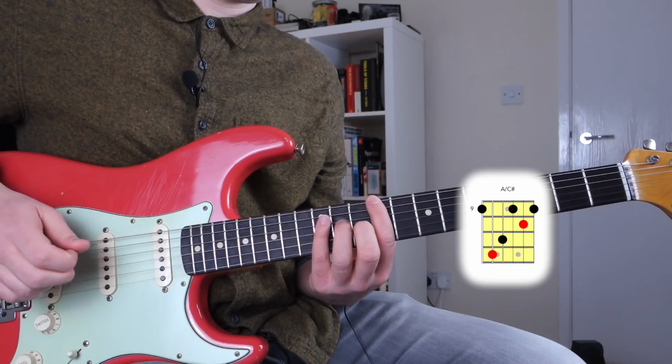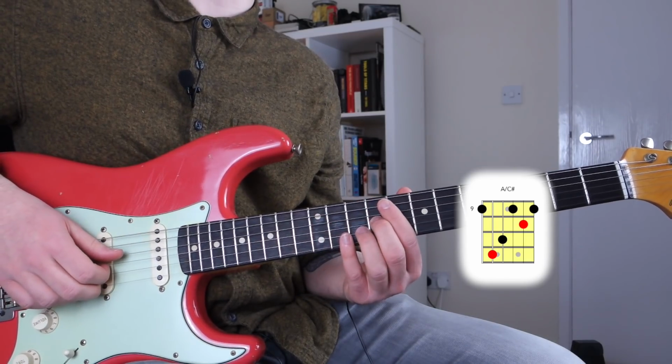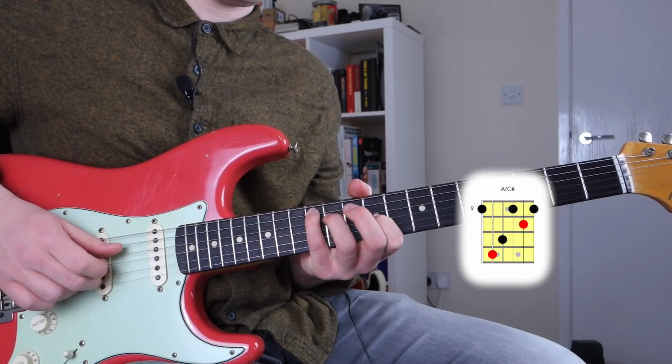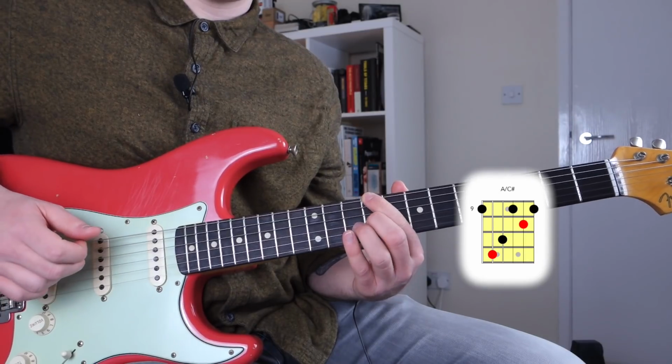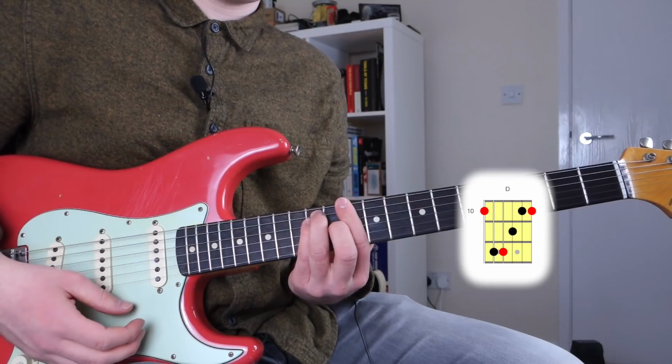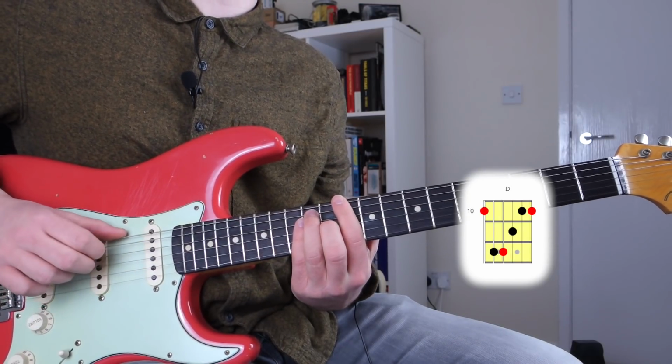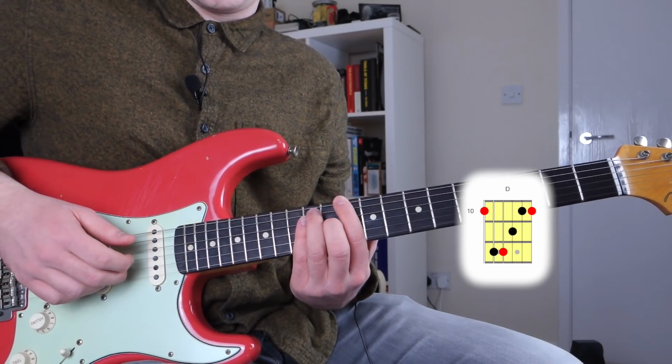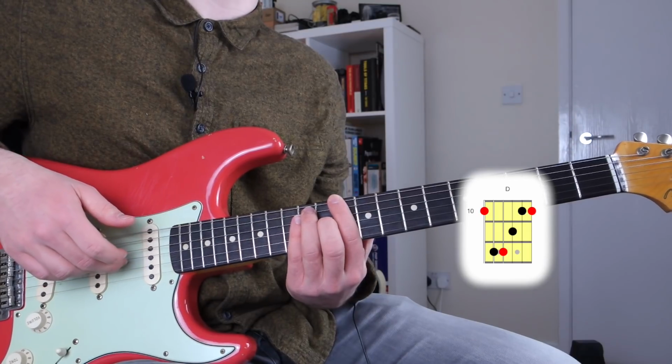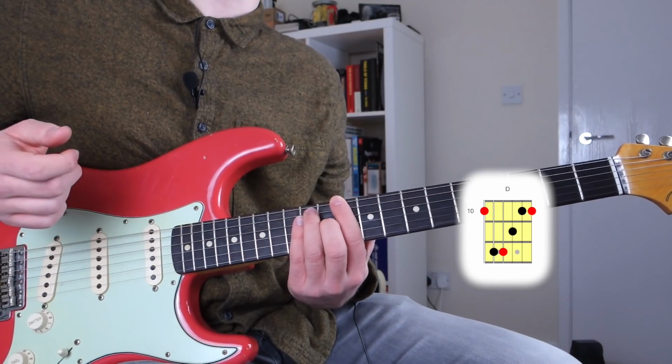So James picks this lowest note, which is the C sharp, and he also picks this note on the G string, which is the note E, and that is functioning as the 5th of A major. The third chord is D major, so you just pick the lowest note, which is the root, and the major third, which is on the 11th fret of the G string.